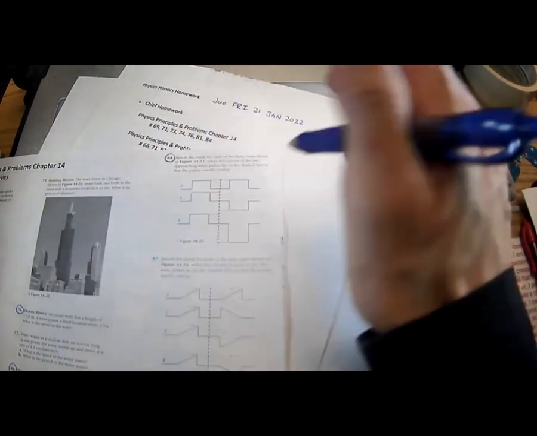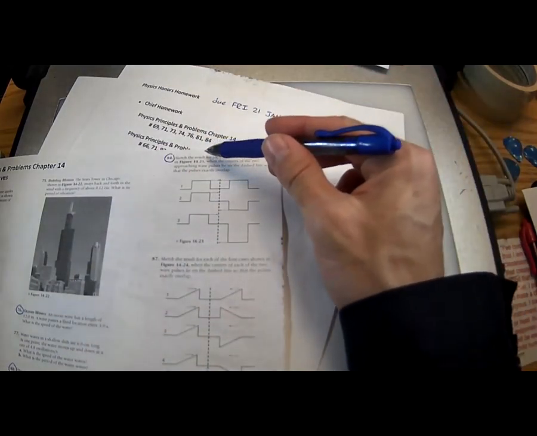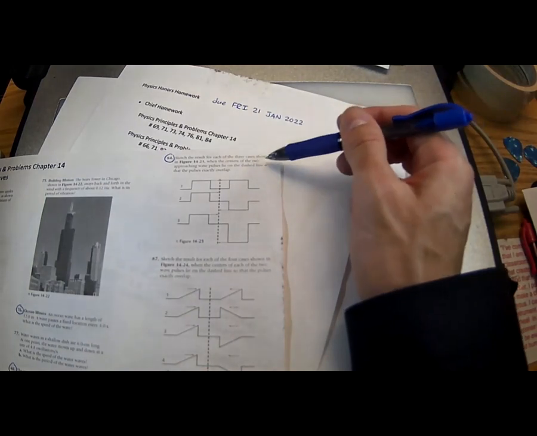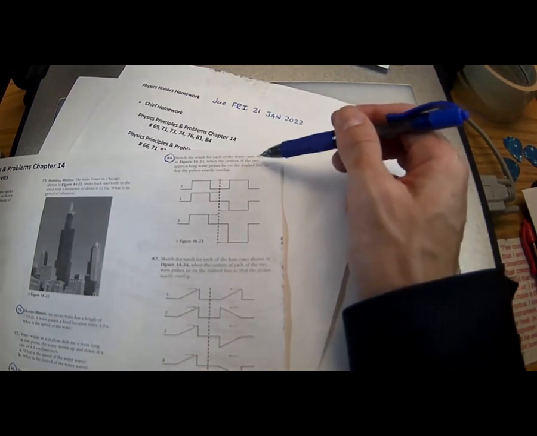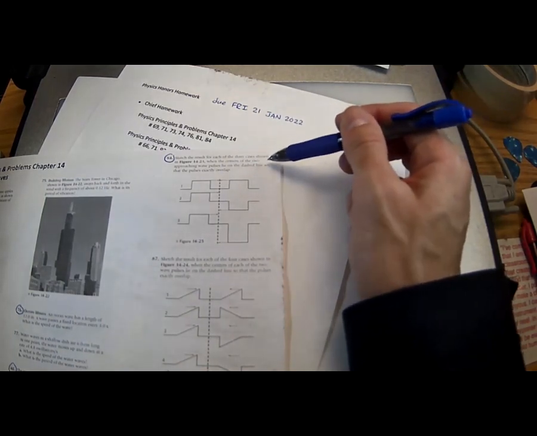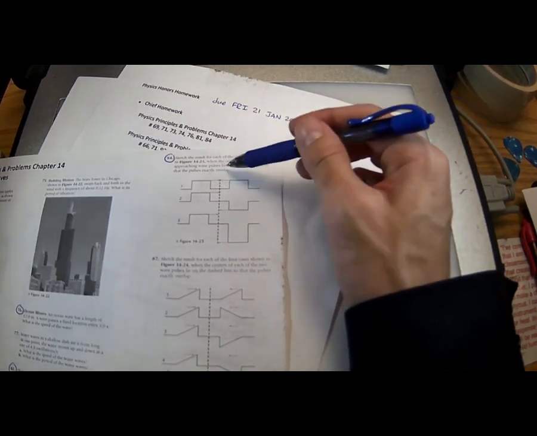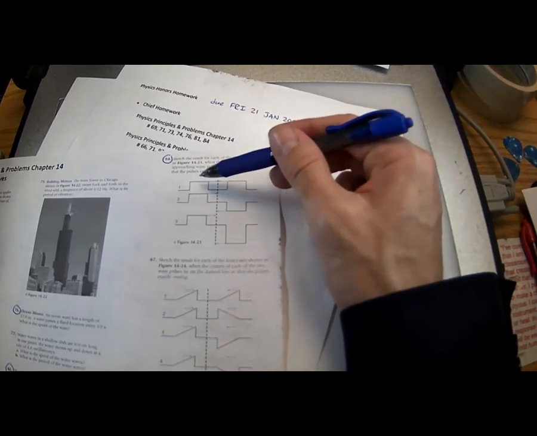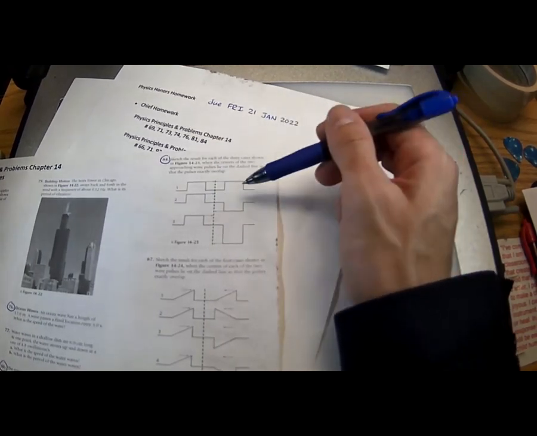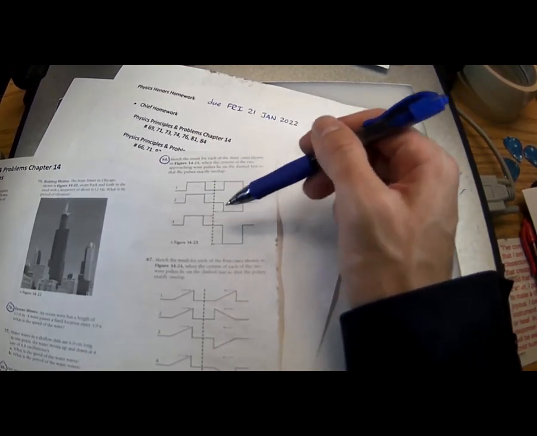Okay. Right. So what does it say? We got: sketch the result for each of the 3 cases shown below, where the centers of the 2 approaching wave pulses lie on the dashed line, so that the pulses exactly overlap. So the center of this pulse and the center of this pulse exactly overlap, and so on. This is really 3 different problems, right? Going to do each one individually.